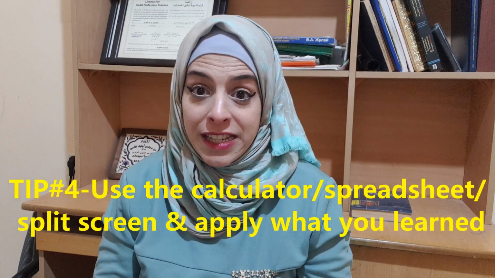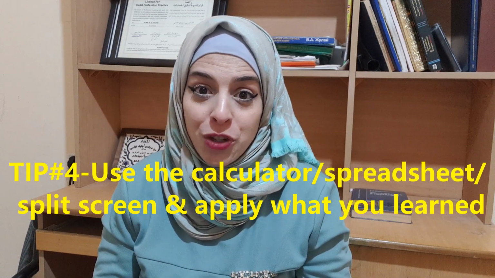Tip number 4. Use the calculator and spreadsheet and split screen technology when answering these simulations. And remember to apply what you learned. If you understand the concepts, you should do well in these simulations.